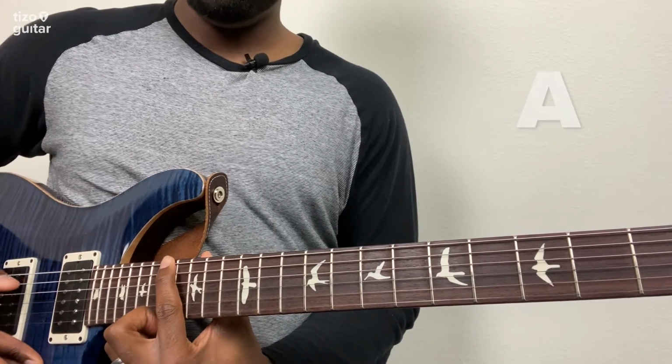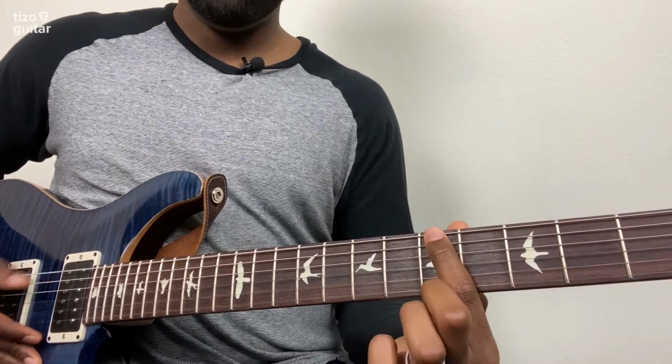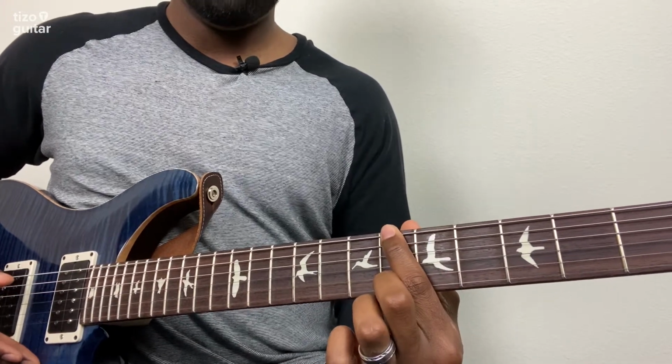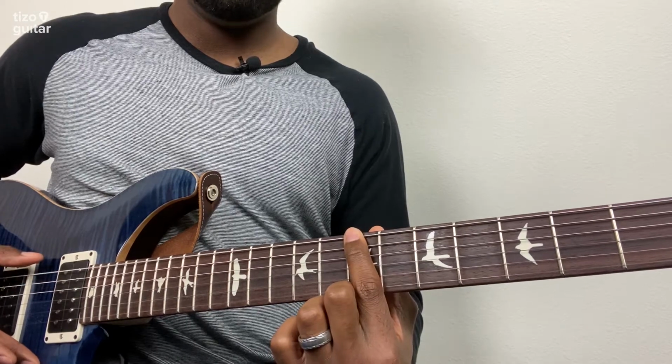And one more, and we're back to A. So you can see the pattern that goes from the note to either the sharp version of that note or the flat version of that next note.